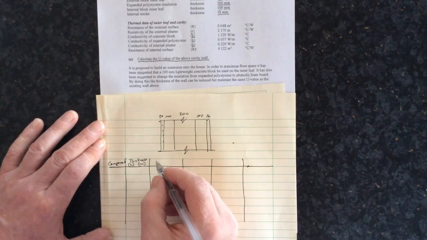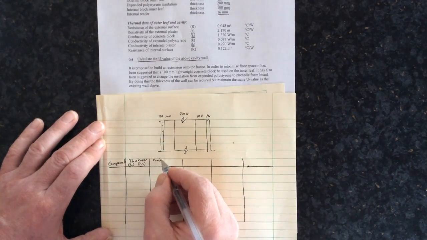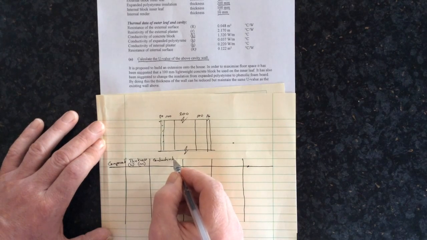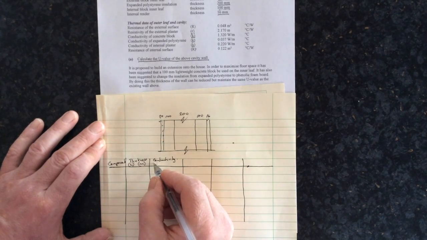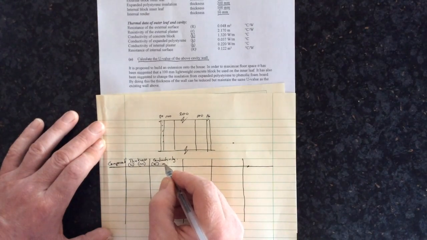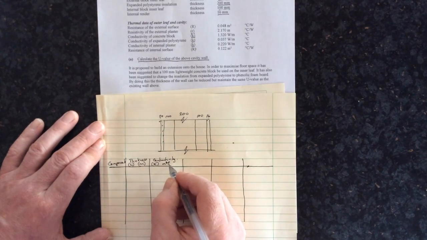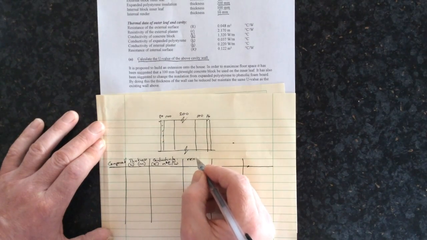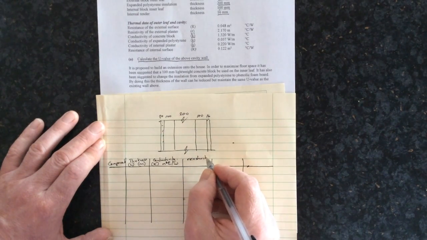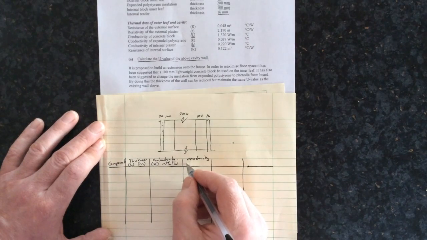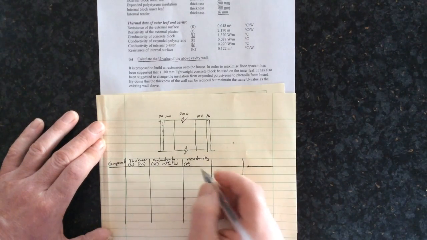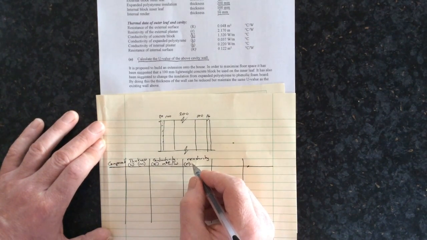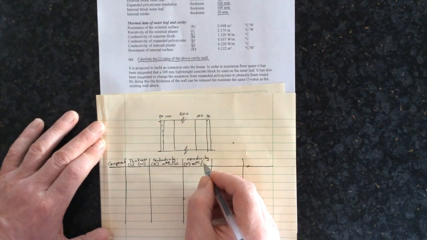Then you have your conductivity, and the symbol for conductivity is K. Units are watts per meter degrees centigrade. Then you have resistivity. I just usually write down small r for resistivity, and the units for it are meters degrees centigrade per watt.